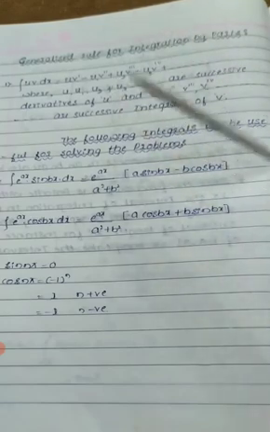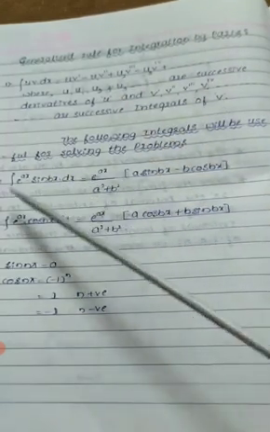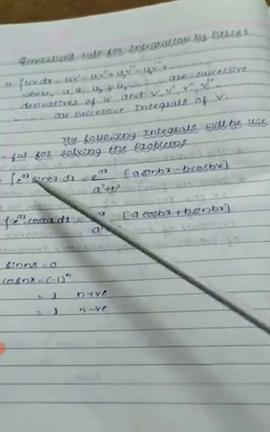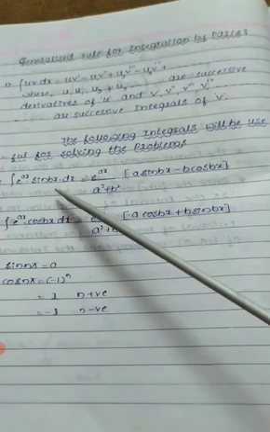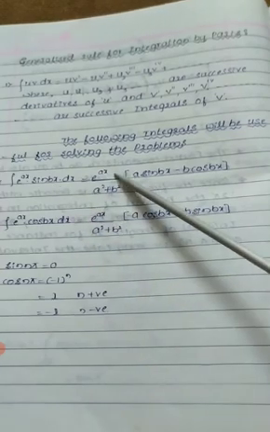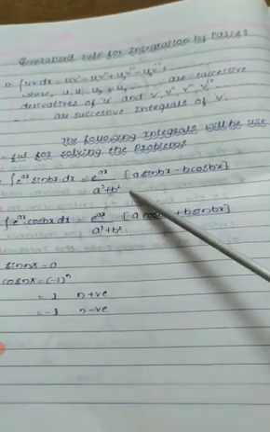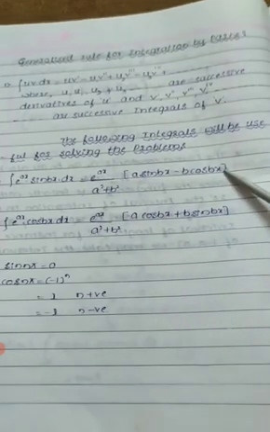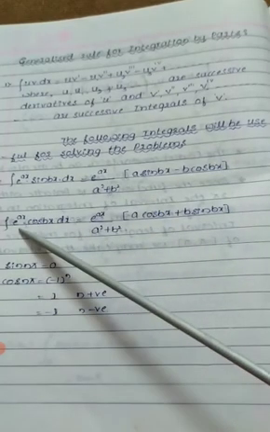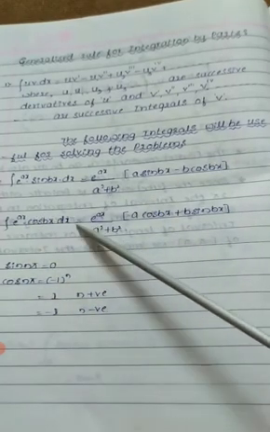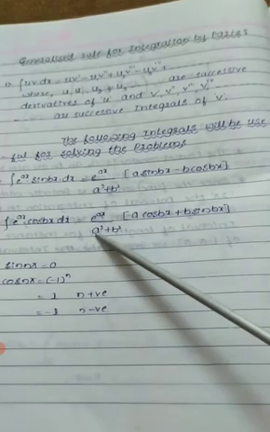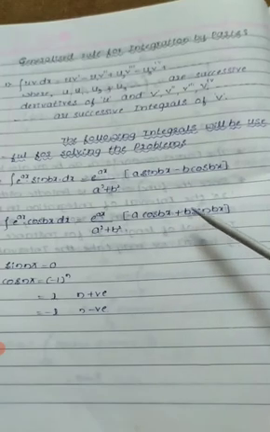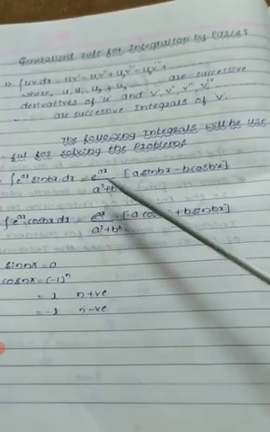Let's see some integration formulas. The integration of e to the power ax sin bx dx is e to the power ax divided by a square plus b square, into a sin bx minus b cos bx. The integration of e to the power ax cos bx dx is e to the power ax divided by a square plus b square, into a cos bx plus b sin bx.